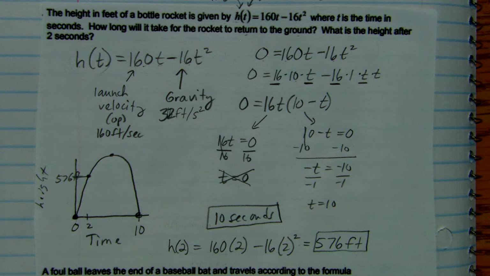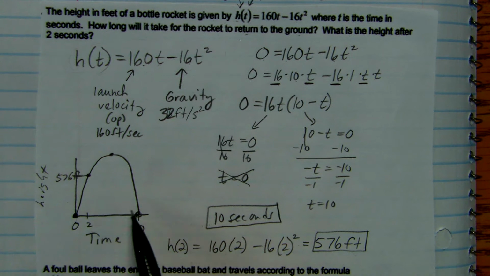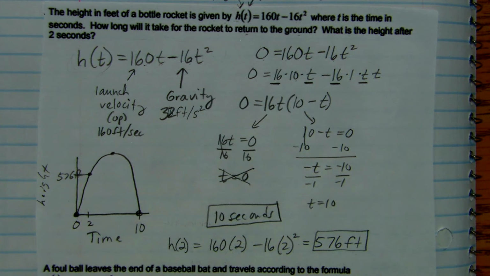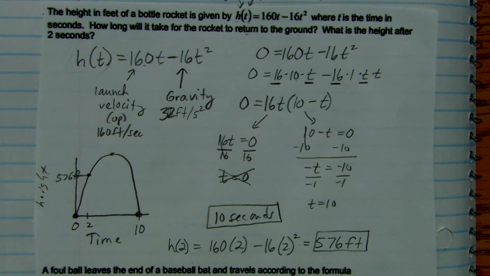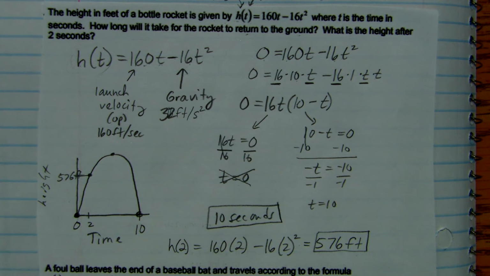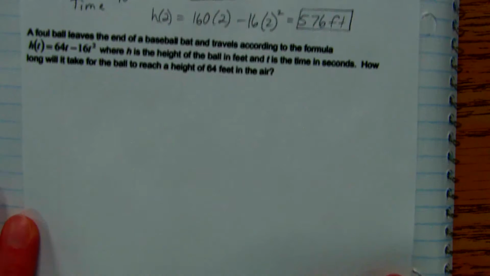So they could ask you just to put numbers into the formula to see if you remember how to use a formula. And then they also could ask you to figure out when it hits the ground again. Because we were running out of time this year, I just thought this would be a really good way to introduce you guys to the idea of how quadratics can be used and how we could use our factoring a little bit. And then next year we'll go in a whole lot more depth, and we will also look at different kinds of problems other than just projectiles. But these are kind of fun.